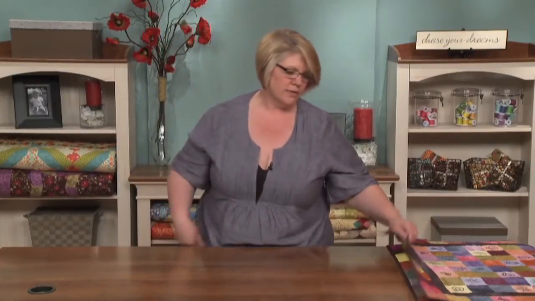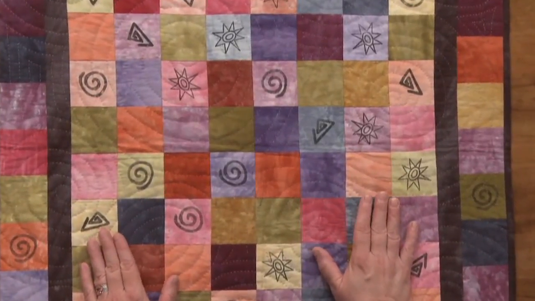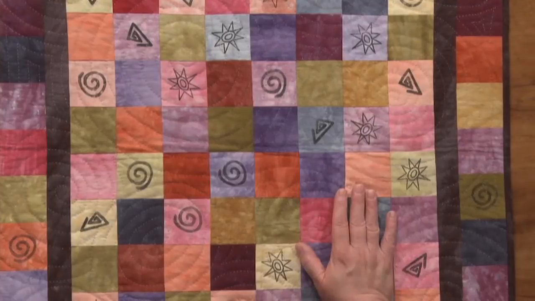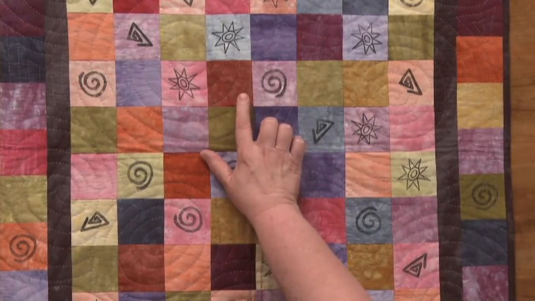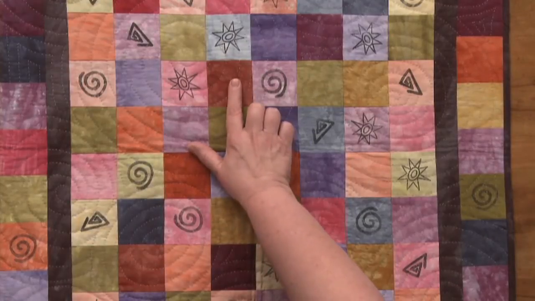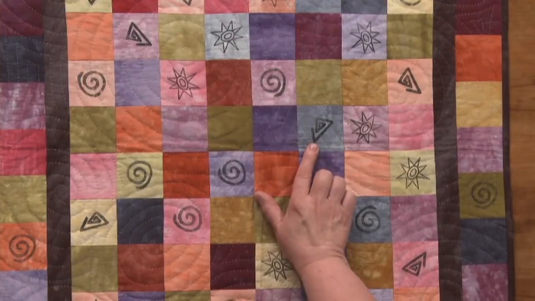In this next quilt, we have the same thing happening with line and shape. We have more shape than we have actual line, but I'm going to show you where the line is really present. Here we have squares that are all sewn together, and on top of some of the squares we have some shapes. We have a star shape, and a round swirl, and a triangular swirl.